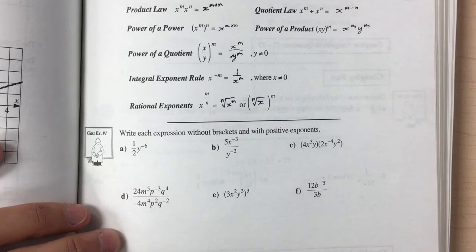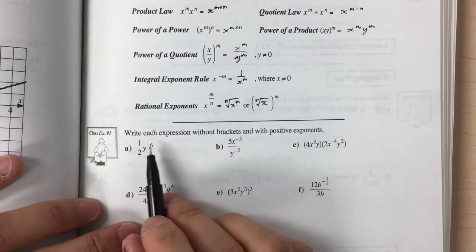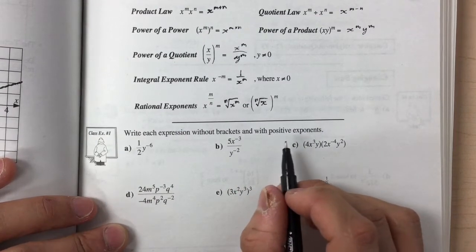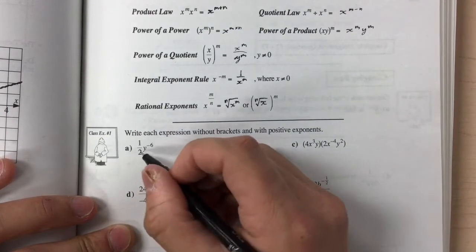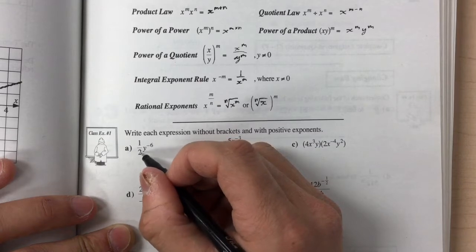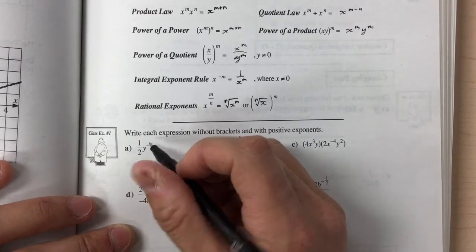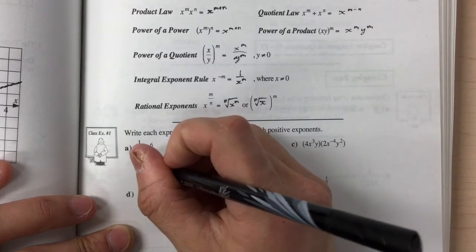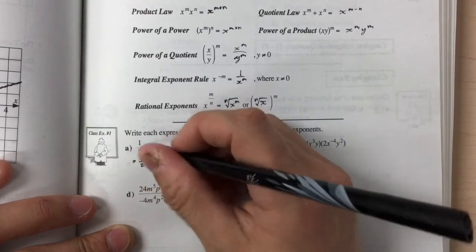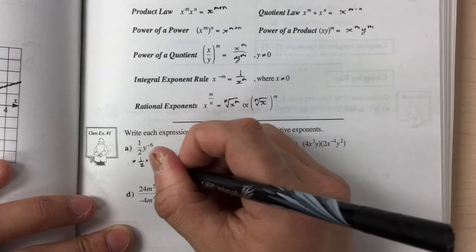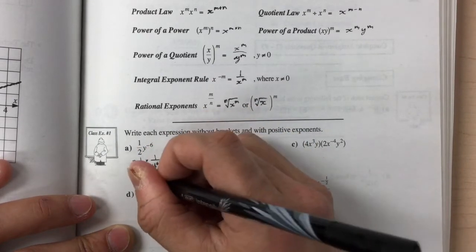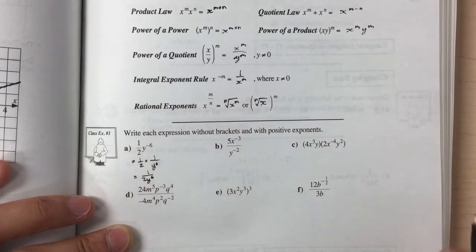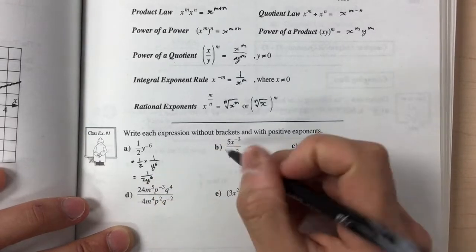Now let's piece these rules together with the following examples. We want to write each expression without brackets and using positive exponents. So first of all, if I have 1 over 2 times y to the power of negative 6, I need to use my integral exponent law here. And so this would become 1/2 times 1 over y to the power of 6, or 1 over 2 times y to the power of 6.